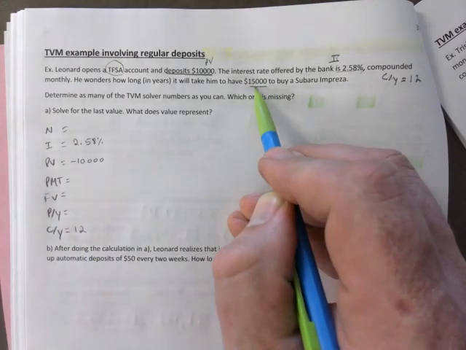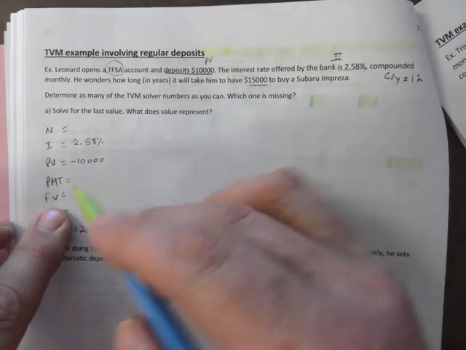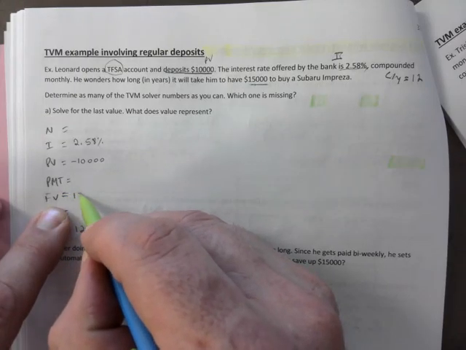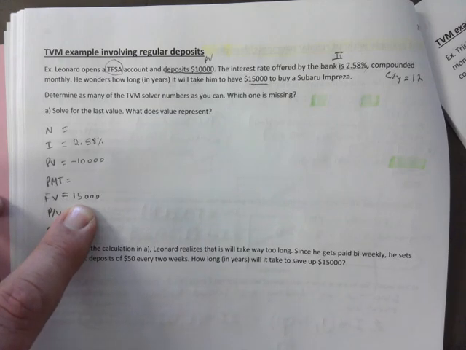15,000 to have. Where would that go into? Future value, correct? Positive or negative? At that time, when you have 15,000, it's going to come to you to go buy the car, so it'll be positive.